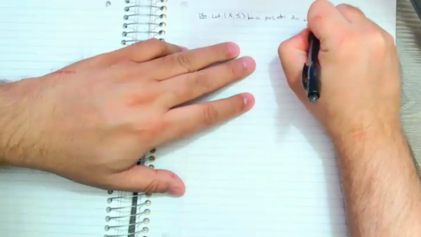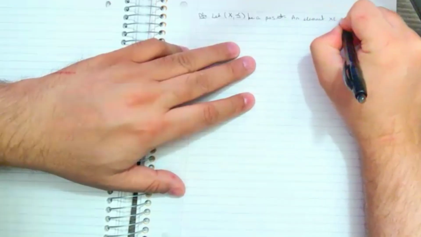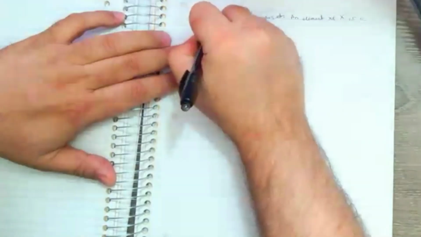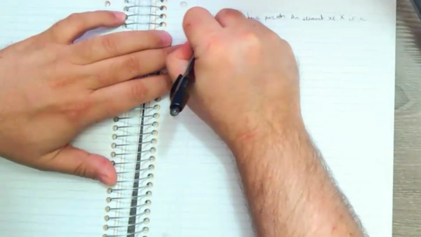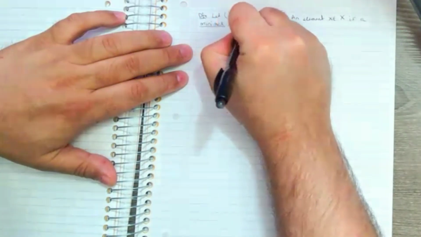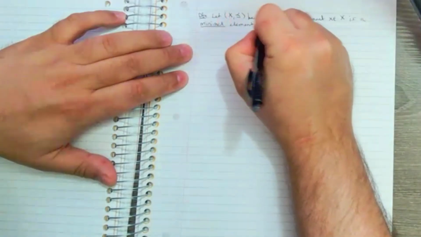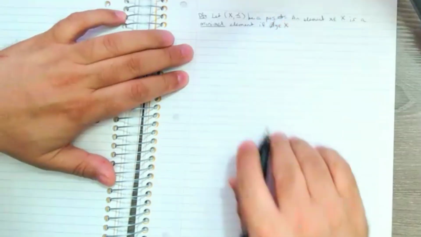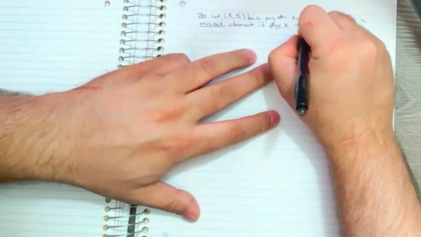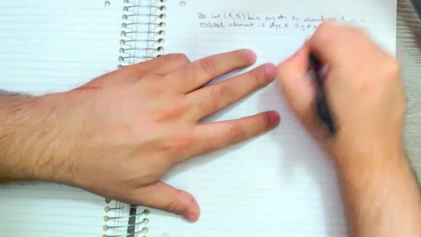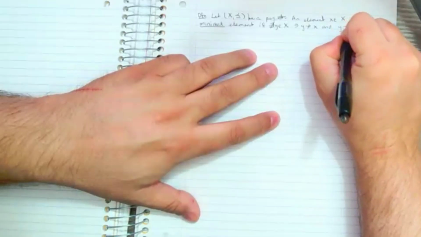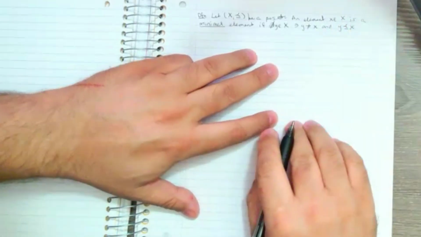An element X in the set X is a minimal element if there does not exist an element Y in the set X such that Y is distinct from X and Y precedes the element X.